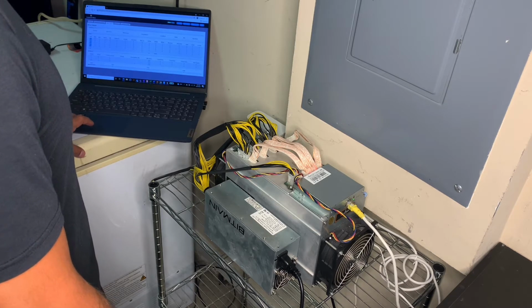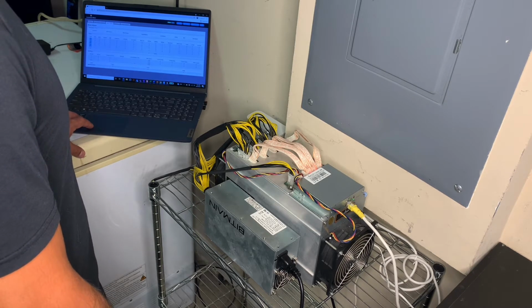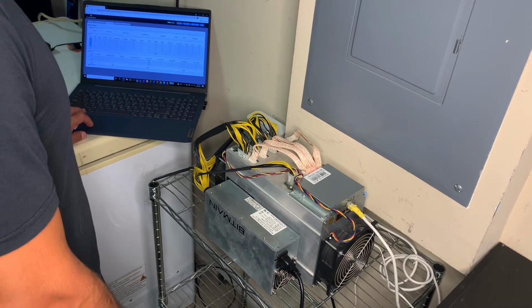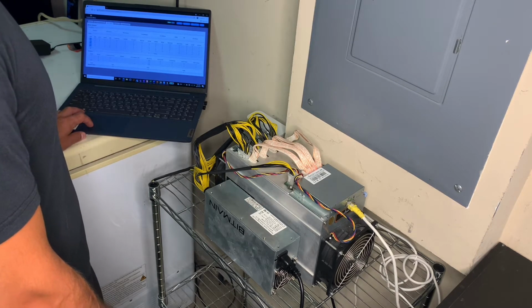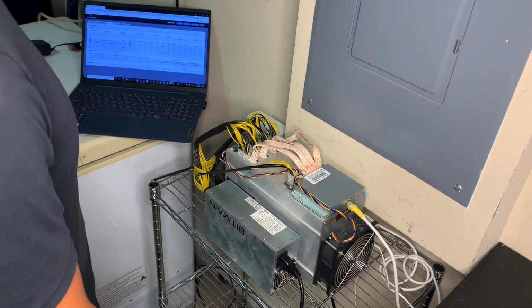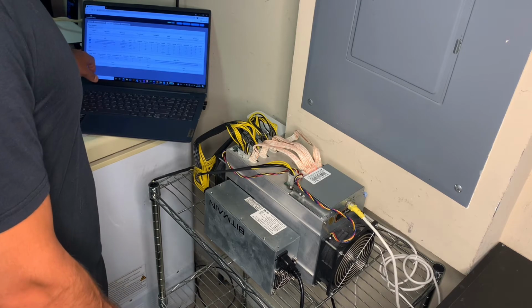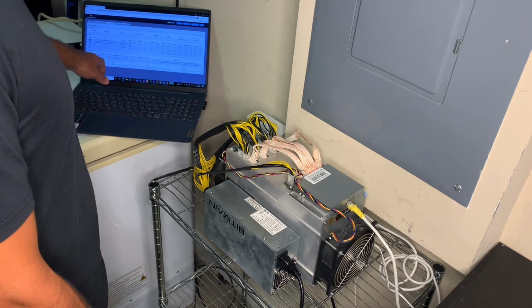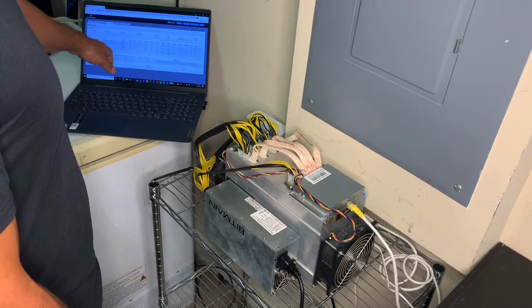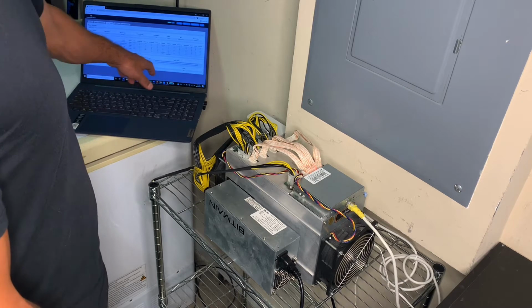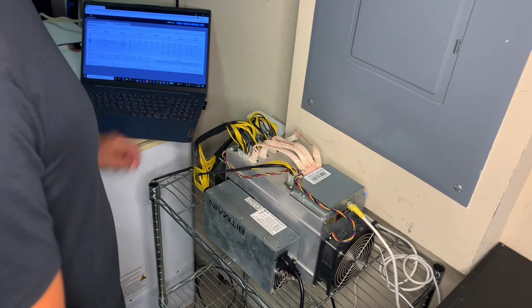Just about done. All right, there we go. So you might not be able to see, but I only have 2 hashboards functioning properly now. My mega hash per second went all the way down, and you can see the other one completely fell off.